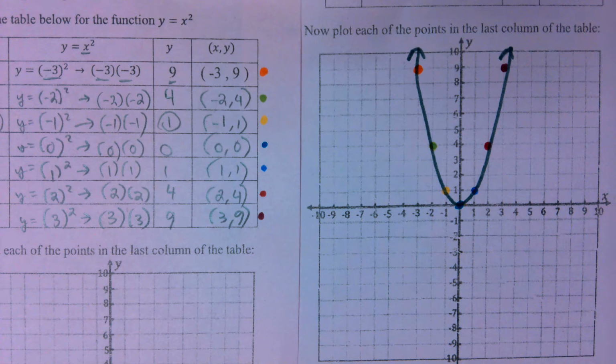So go ahead and connect all 5 or 6, 7, whatever it was of those points. And we see that we get a nice U-shaped graph going up. Wow. It's a parabola. It's a V. It's a V. AKA parabola. Parabola.